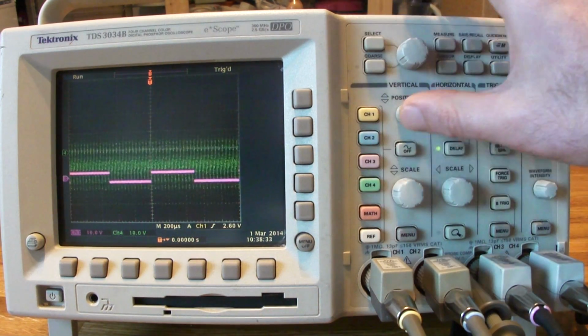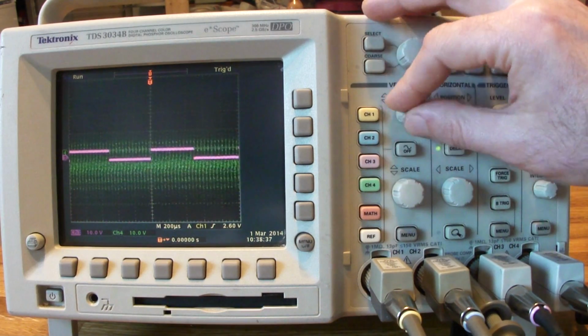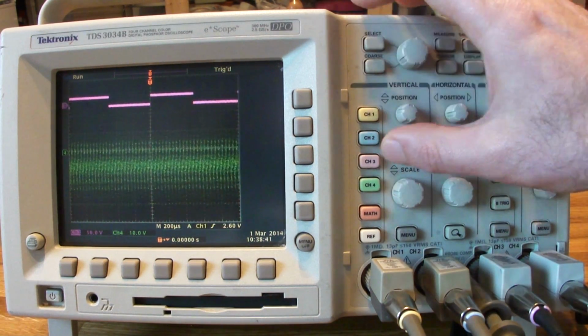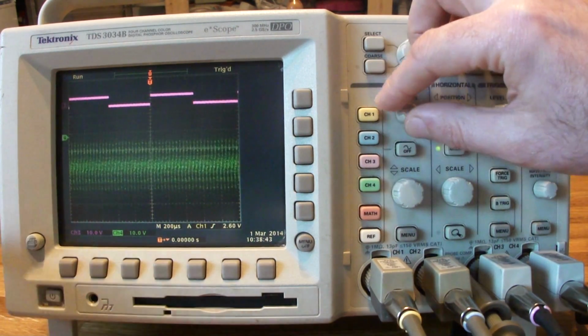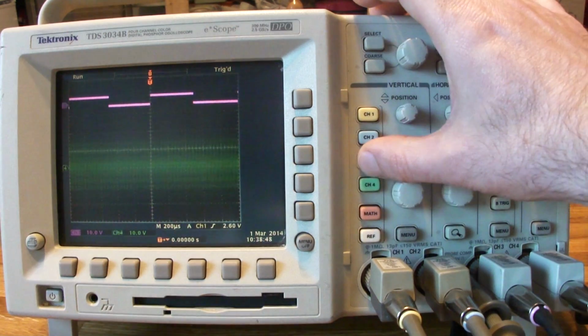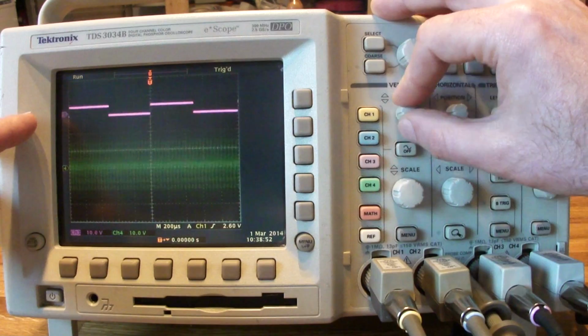If I switch channel 3 back on, it reappears, which is completely bizarre because channels 3 and 4 should not be affected like this. So here's channel 3 moving quite happily. Again, if I select channel 4, the pointer moves, but the waveform doesn't. If I do that with channel 3, the waveform moves. That's fine.